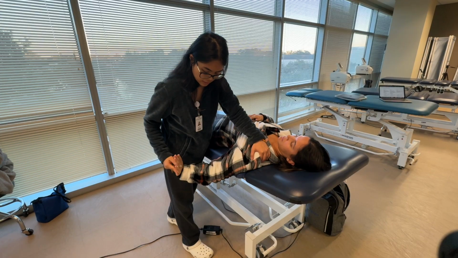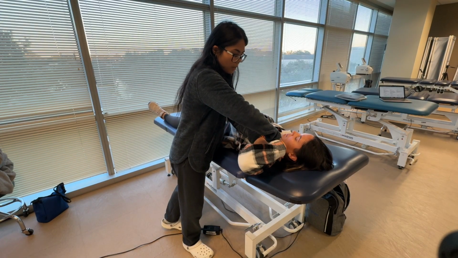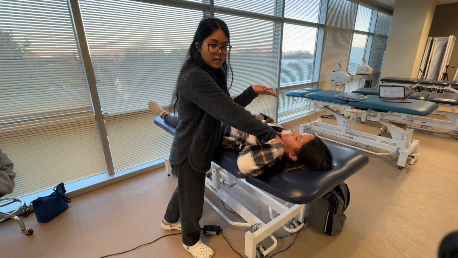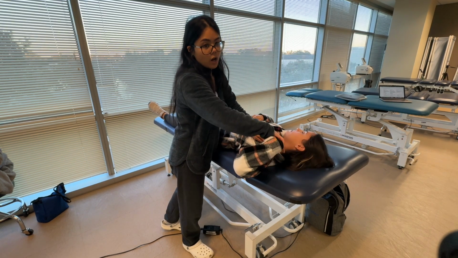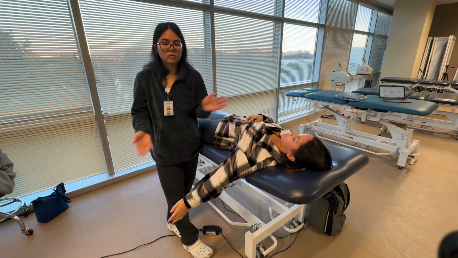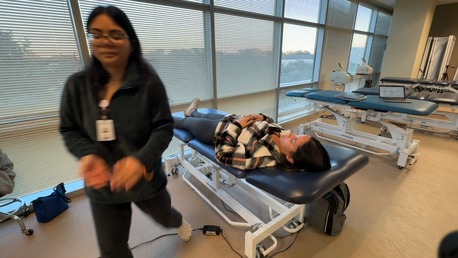And then lastly, you're going to bend at the elbow, so flex the elbow. And you can sensitize the test by having the patient side bend away if their symptoms are not provoked. And a positive would be if their symptoms were provoked or that numbness and tingling came on.